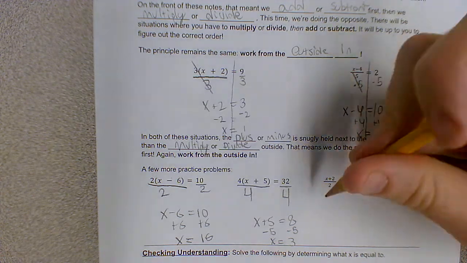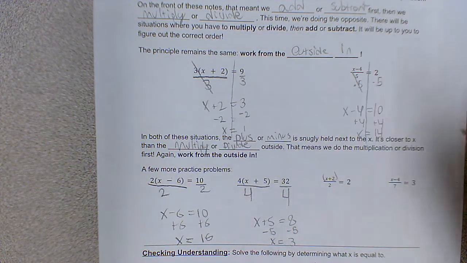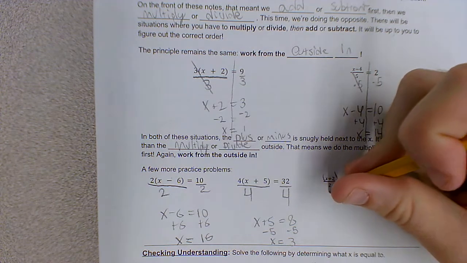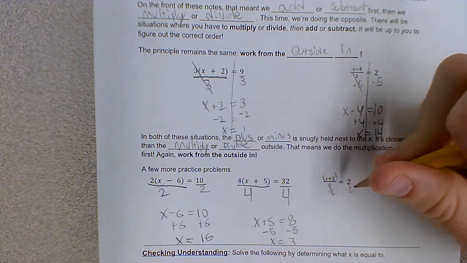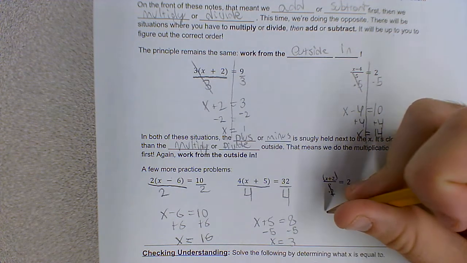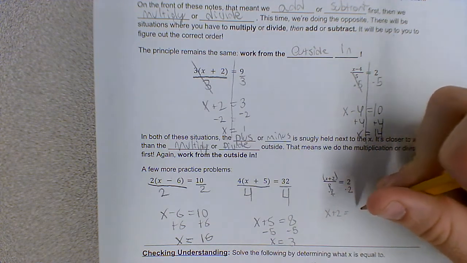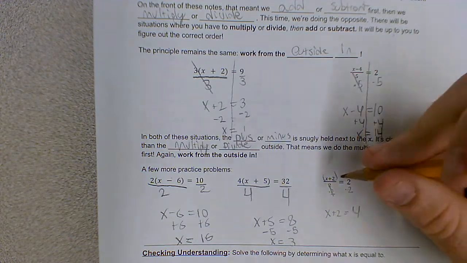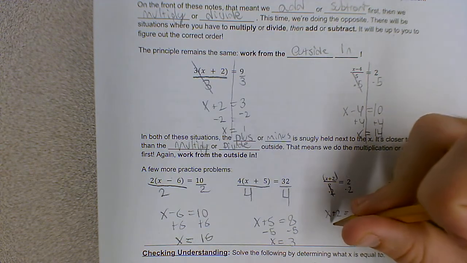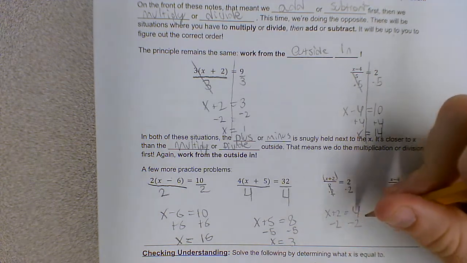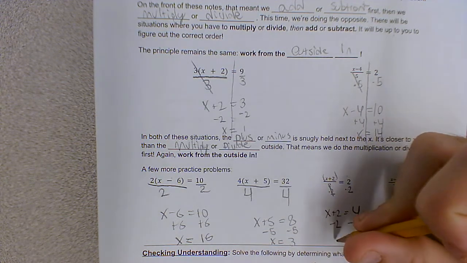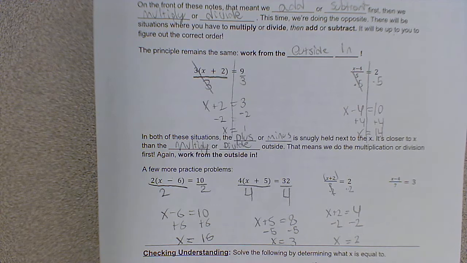Continuing on, I have my x plus 2 together on the top, and my 2 on the bottom is farthest away. So to get rid of that, I multiply both sides by 2. Okay, that cancels out the bottom, and I have 2 times 2 equals 4. X plus 2 equals 4. So, to get rid of my plus 2, I subtract 2 from both sides. 4 minus 2 is 2 again, so I find that x equals 2.